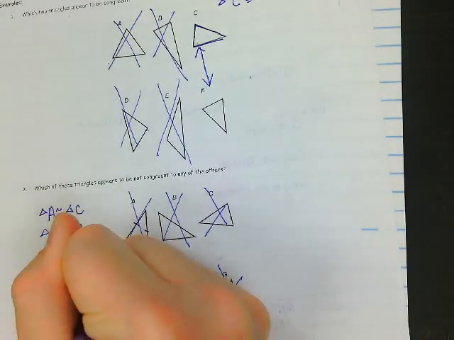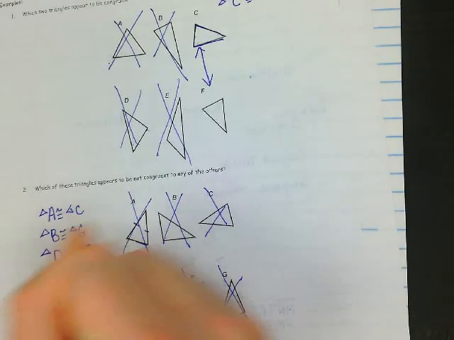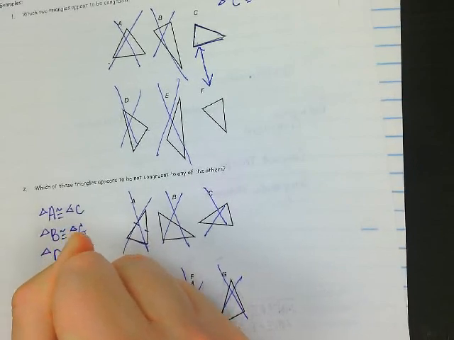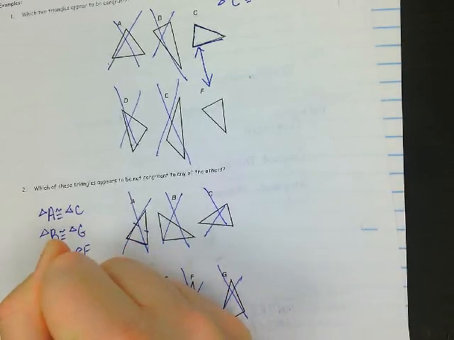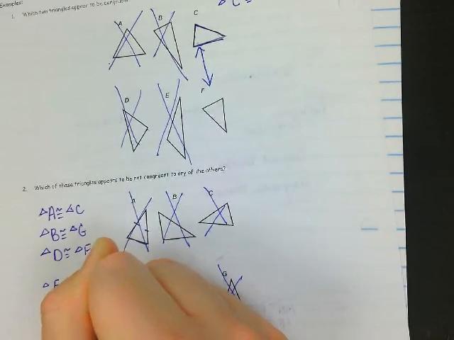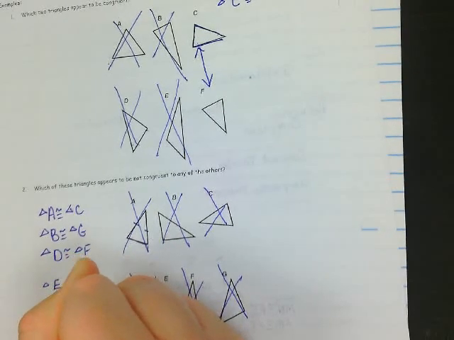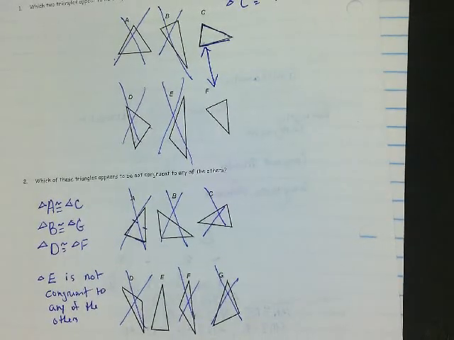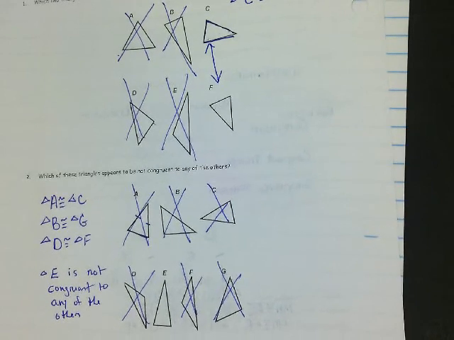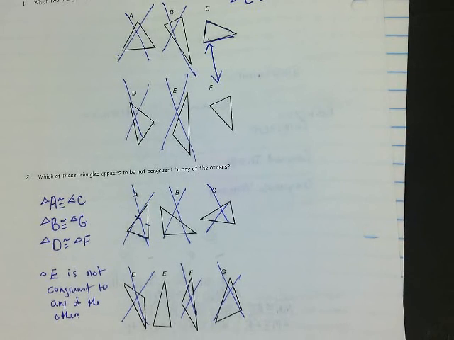Triangle E is not congruent to any of the others. All right? Any questions on those? So be able to look at them and see which ones don't look like the others. Any questions?